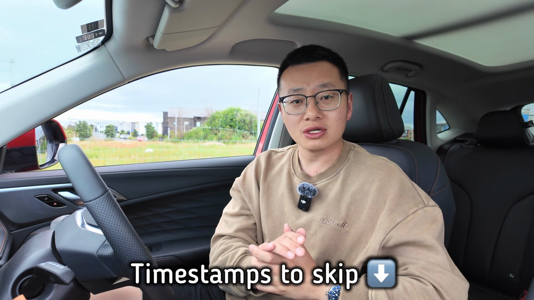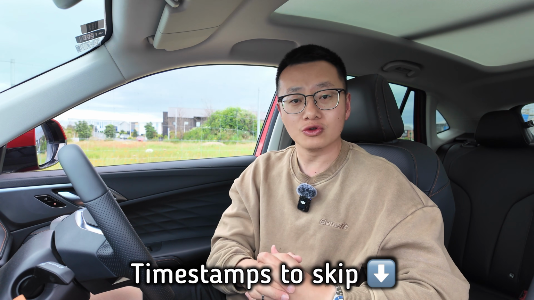In this video, I'll go through the new MG HS steering functions, wipers and indicator functions, plus all the light controls available on this vehicle. As always, if you wish to skip forward, you can use the timestamps down below on YouTube to go through different chapters on this particular video.